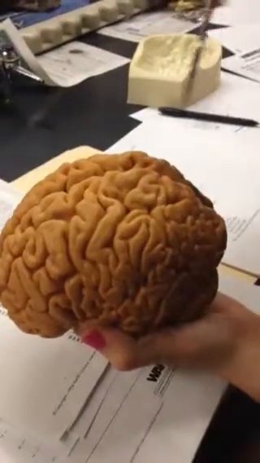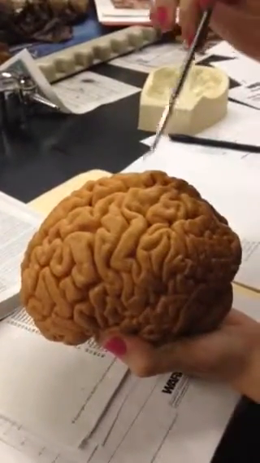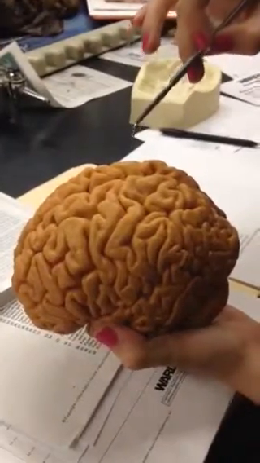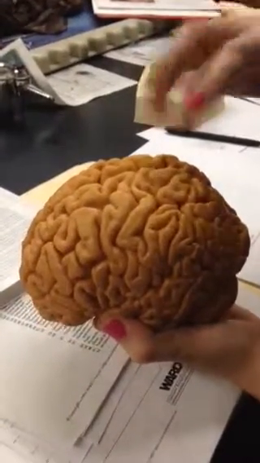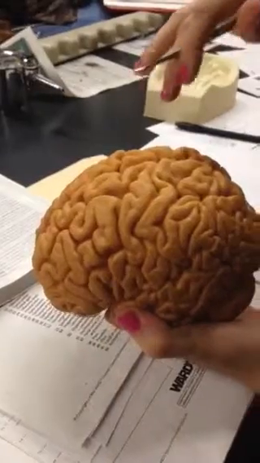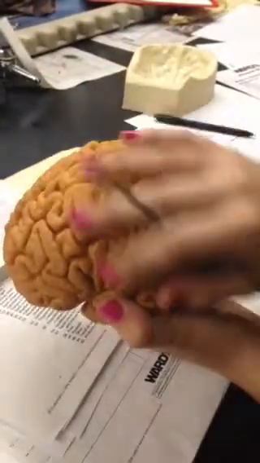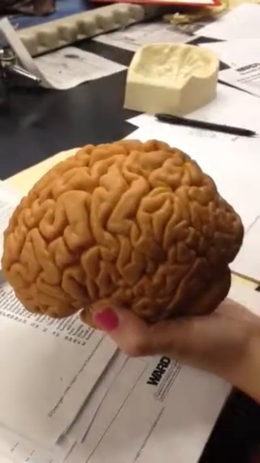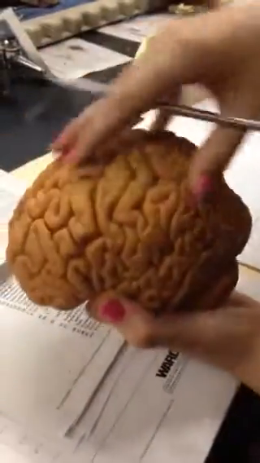Okay, the brain is covered by the meninges, split into 3 layers. The dura mater, which is the strongest layer on the outside. Underneath that is the arachnoid mater, which looks like spider webs. And the pia mater, which is very soft and covers every part of the brain and goes into all of these different sulci.